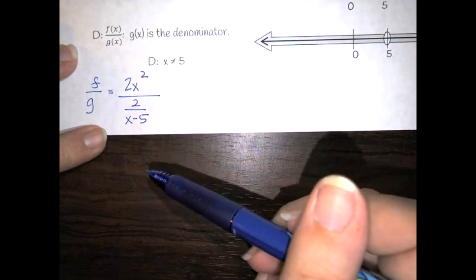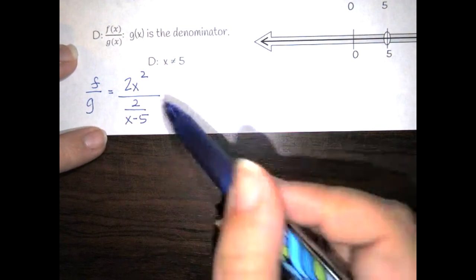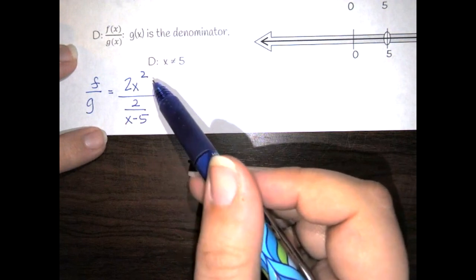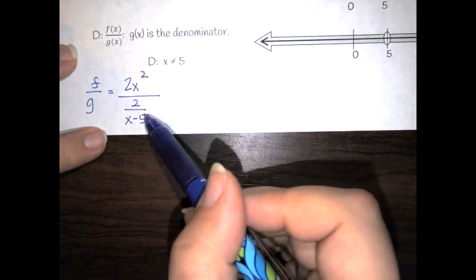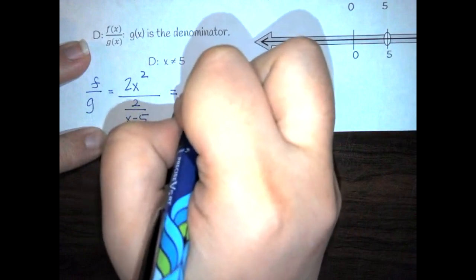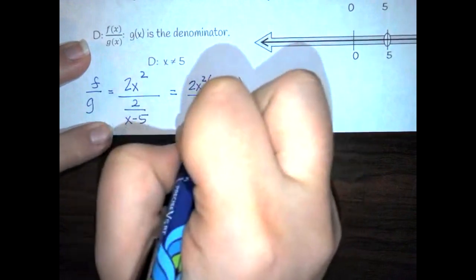One thing we can do is make it look slightly nicer, because we know fraction over fraction means keep the top, change the sign, and flip the reciprocal of the bottom. So this is the same as 2x squared times x minus 5, all over 2.